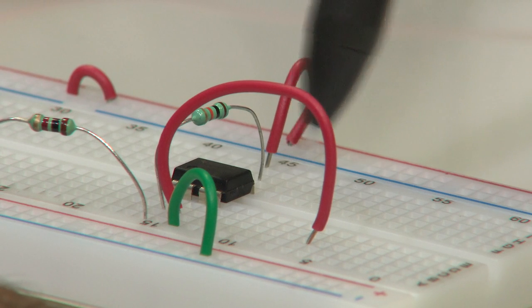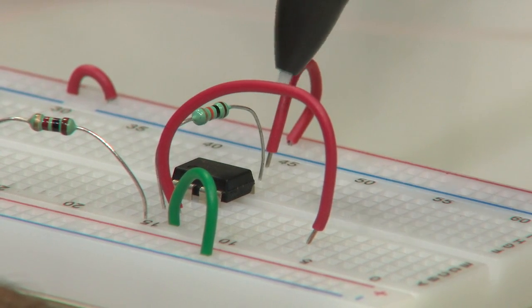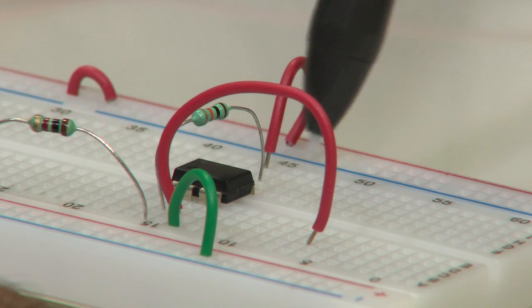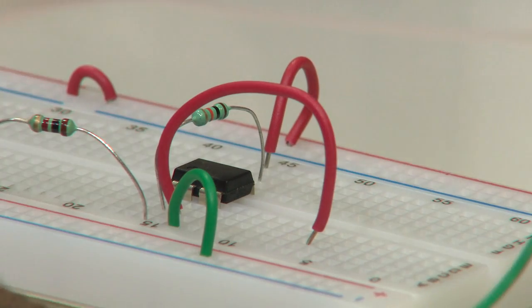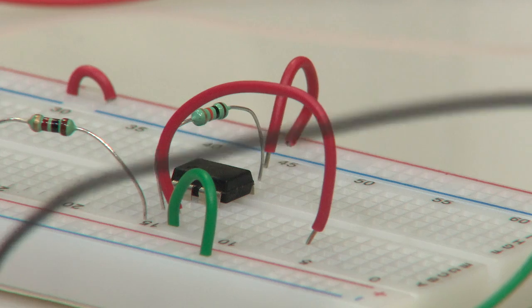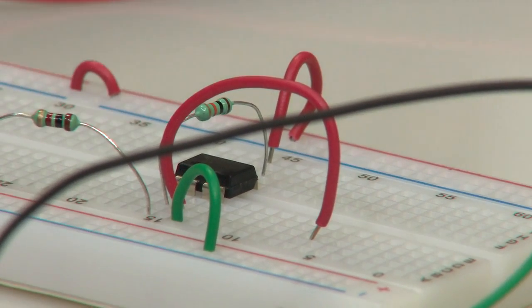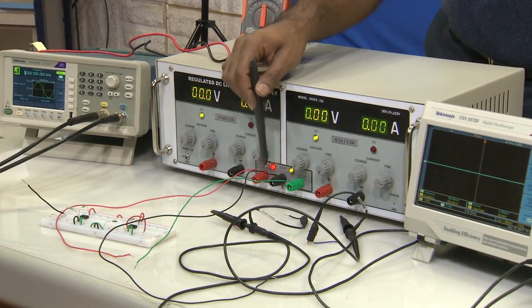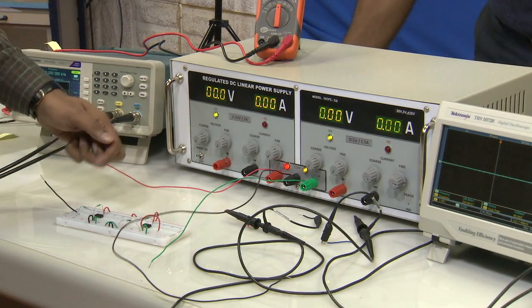What we have to do is apply the bias voltage plus minus 15, and connect the signal from the function generator to the non-inverting input of this operational amplifier. The output of the operational amplifier will be connected to the oscilloscope. So, first he will connect the bias voltage. Looking at the DC supply, please switch it on, plus minus 15. He will first connect plus minus 15 to the circuit. This is the first thing that you have to do.